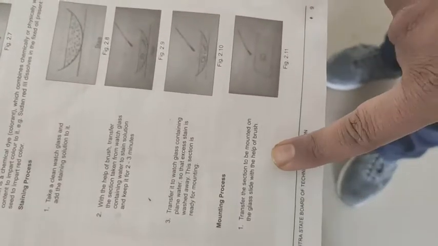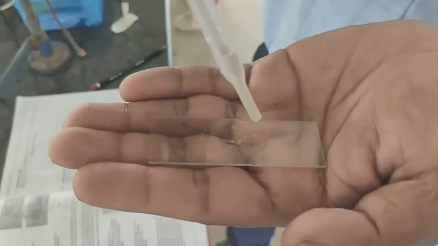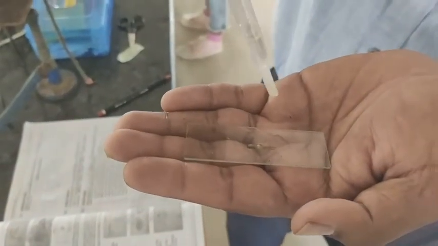In this way you can transfer the section onto the slide with the help of a brush. Then add 1 to 2 drops of water on the section with the help of a dropper. Then place a clean cover slip over the section with the help of forceps and needle.